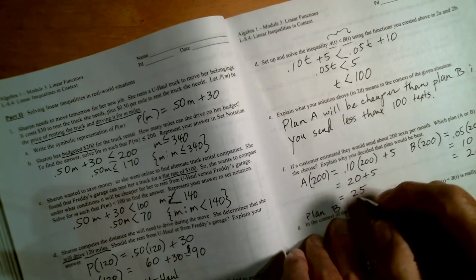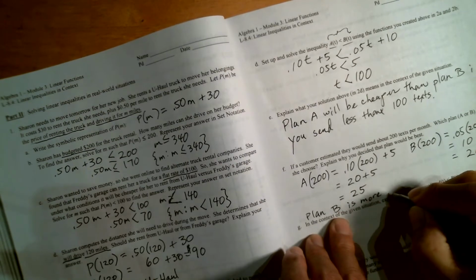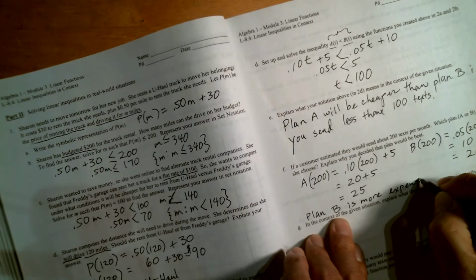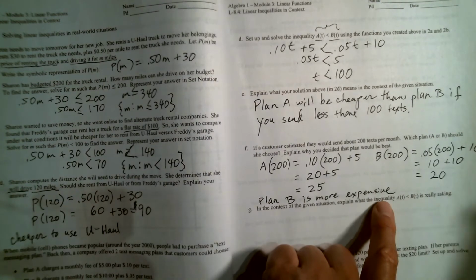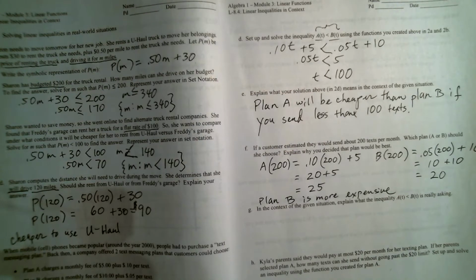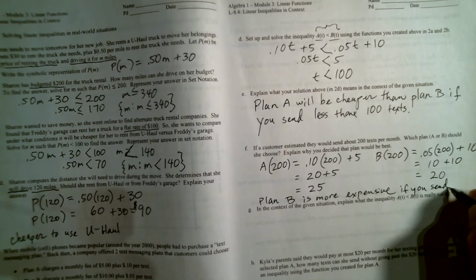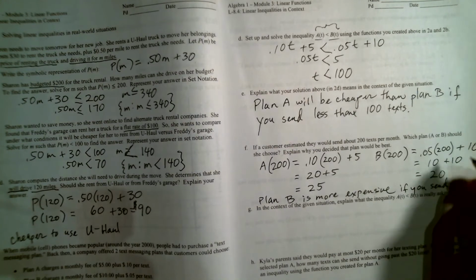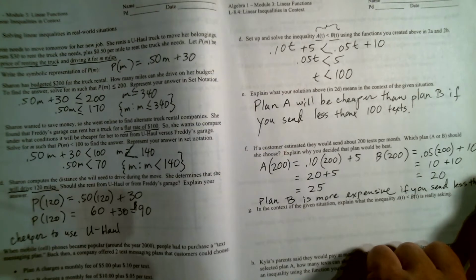Plan B is more expensive if you send less than 100 texts.